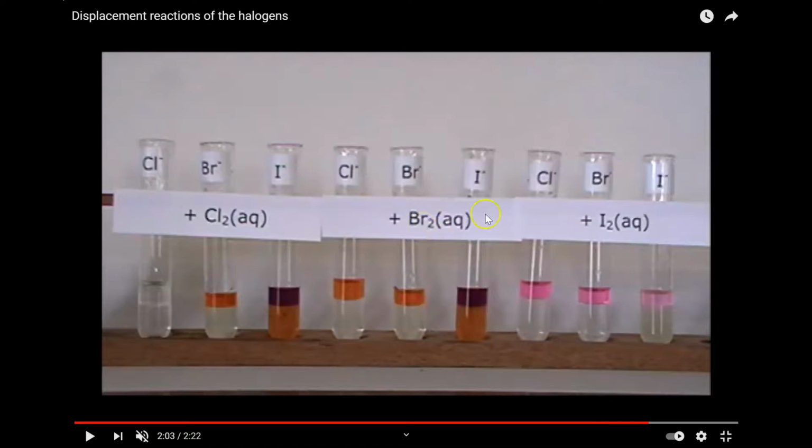Okay? All right. And then here's your I2 with I minus. If you see that kind of pinkish fuchsia color, that tells you you've got I2 in the top layer, which it looks like you do for all 3 of these. Whatever the color of the top layer is tells you the least reactive of the pairs that you're combining.